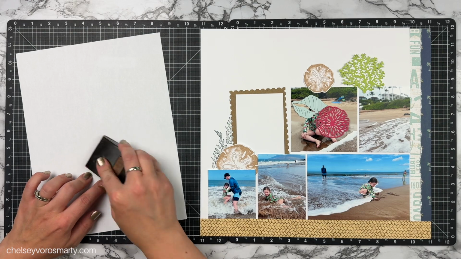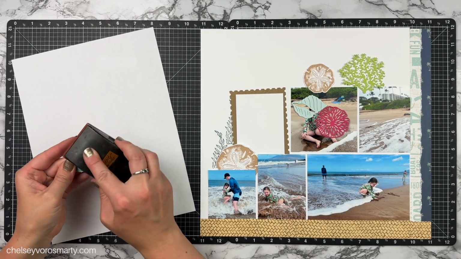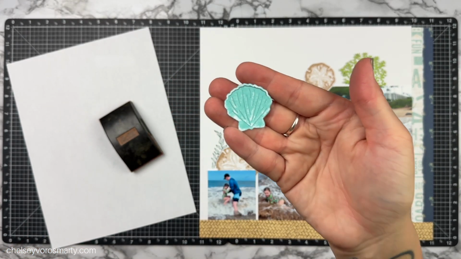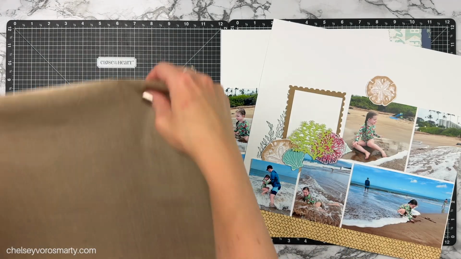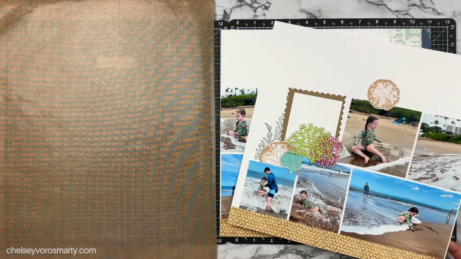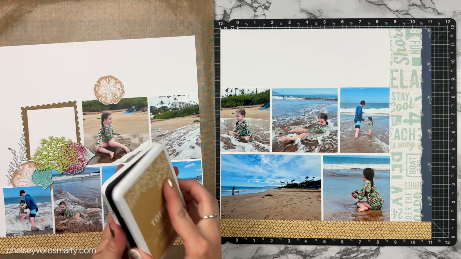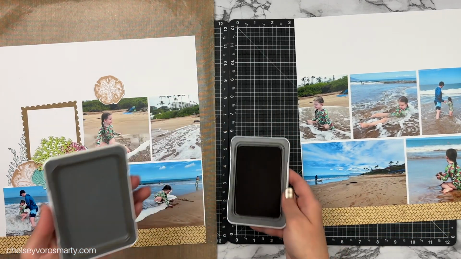This seashell is in Lagoon, the other seashell is in Glacier, and the pink is Raspberry, all Close to My Heart colors. You can see that beautiful white core of the cardstock showing through when I sand it. I love that distressed look. I did sand the other pieces off camera, and I'm so excited that Stampin' Up! is bringing in white core cardstock. I think it's going to be an awesome addition to their scrapbooking line.